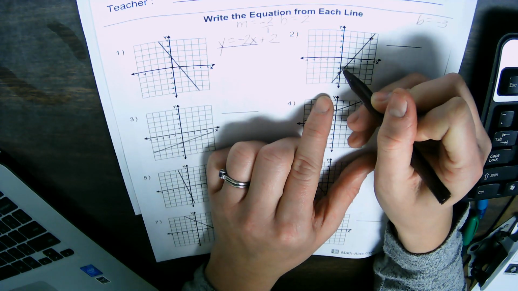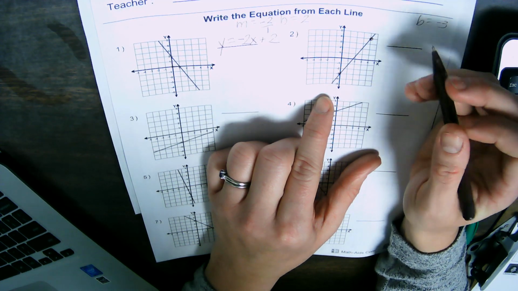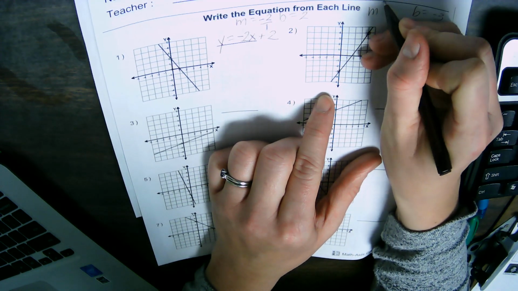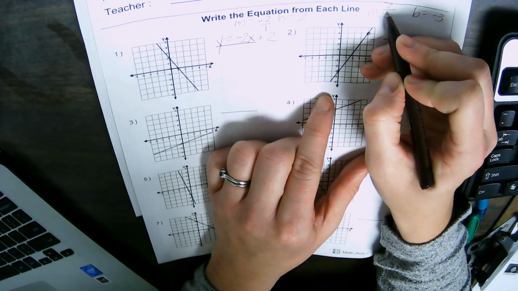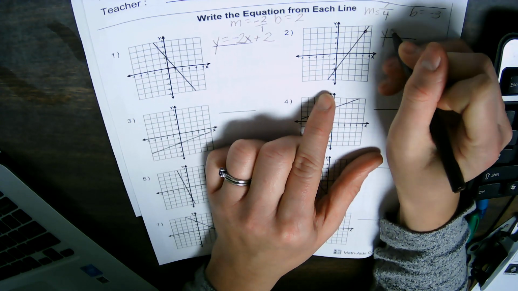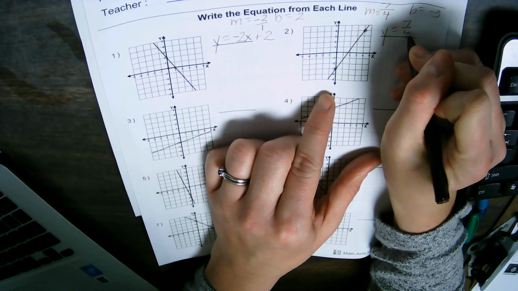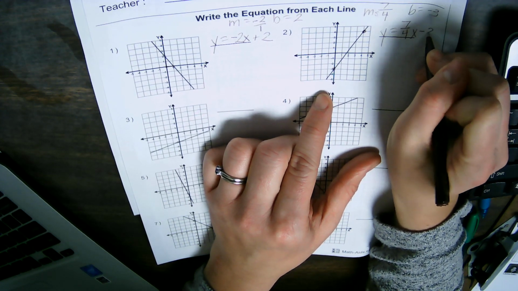So we're going up 1, 2, 3, 4, 5, 6, 7. Up 7 and over 1, 2, 3, 4. So we have y equals m, which is 7/4 x, and then our b term is minus 3.